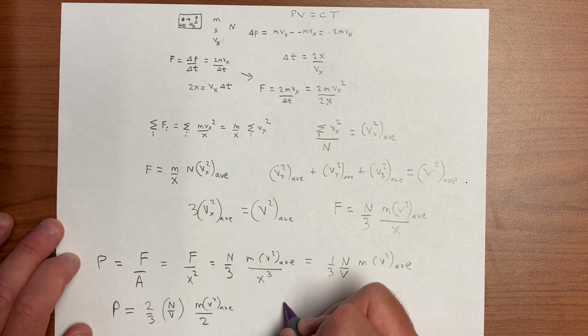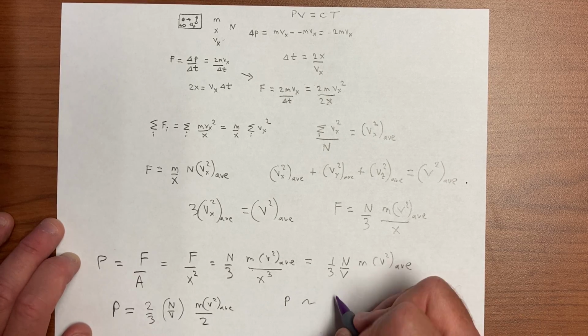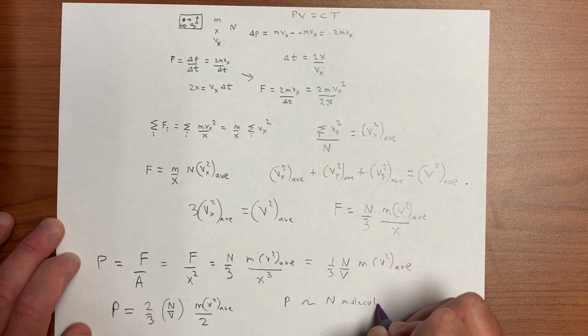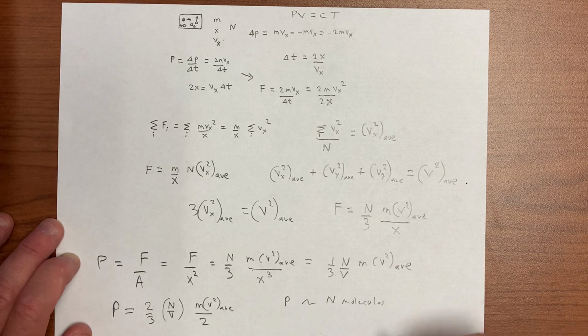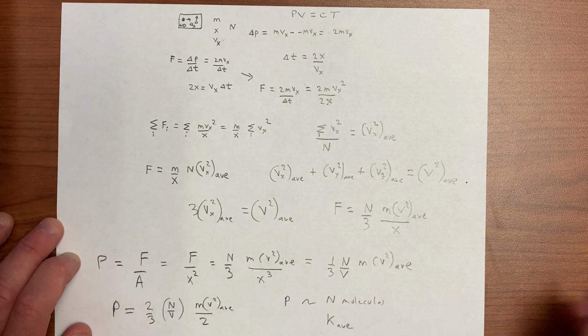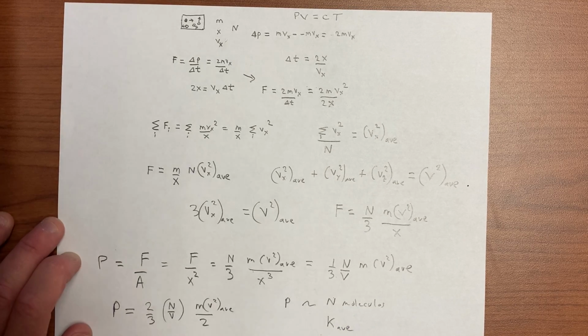And so the pressure is proportional to the number of molecules and proportional to the average kinetic energy of those molecules.